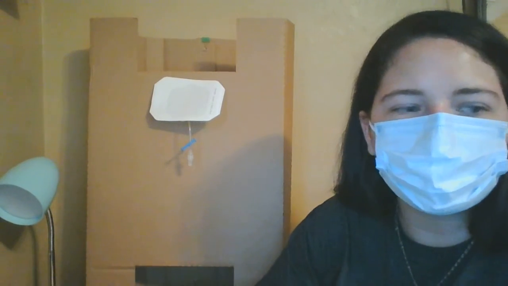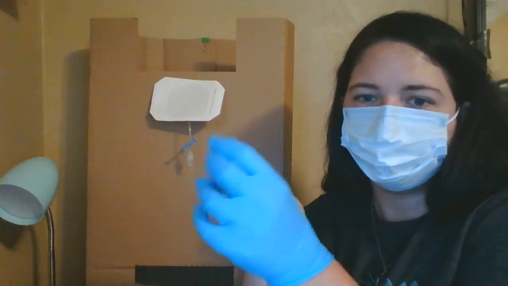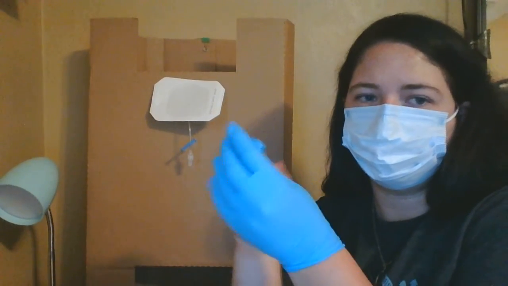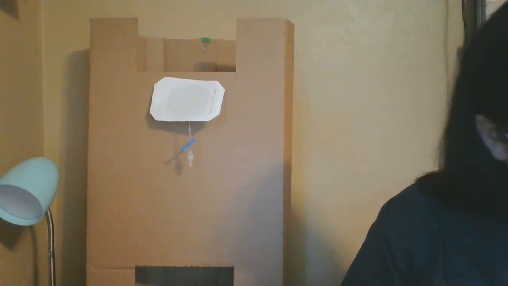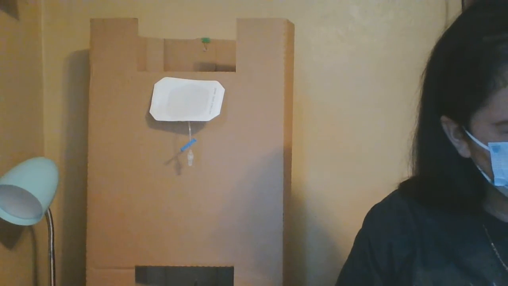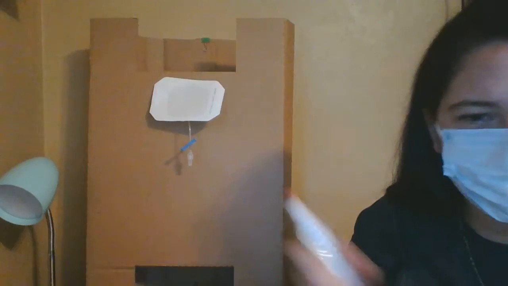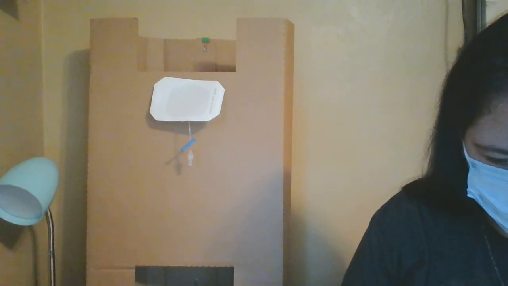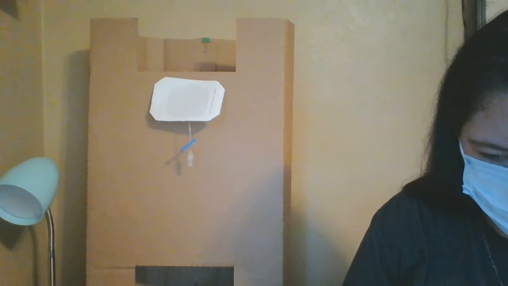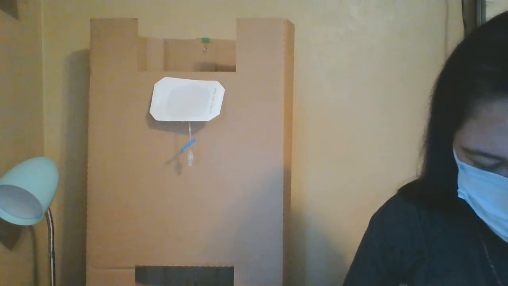So now I'm just going to take off my gloves, open my kit, get my sterile field ready, and put on my sterile gloves. So I'm going to take these off. I'm going to do hand hygiene real quick. Put this on my car.